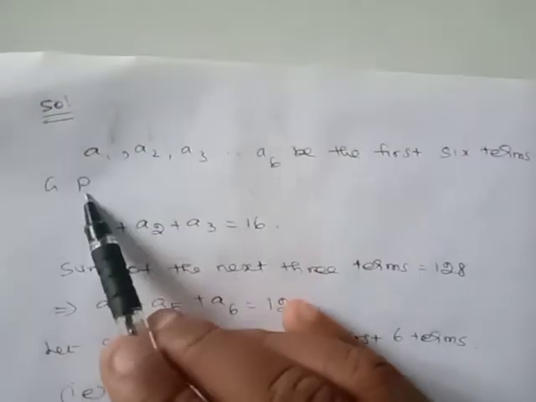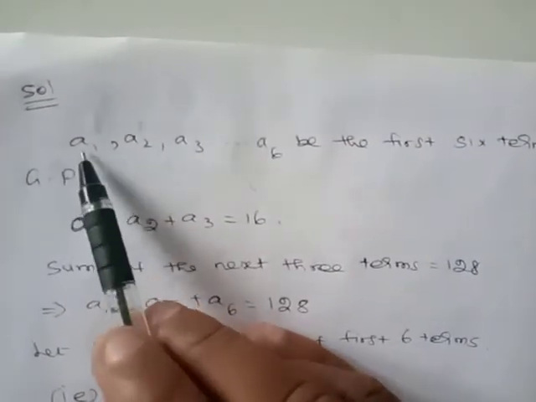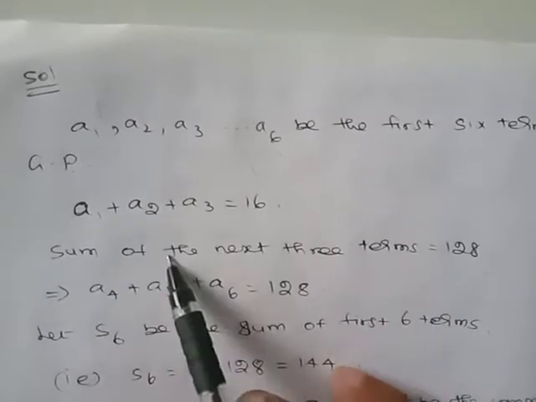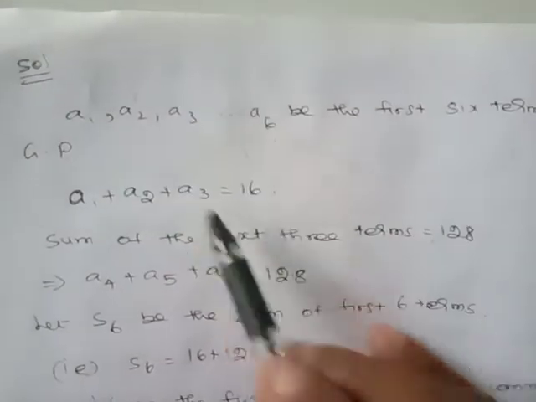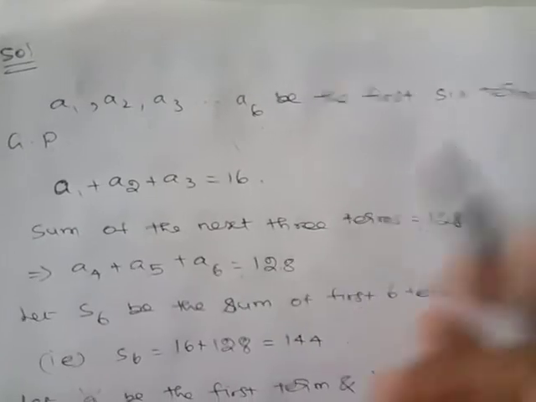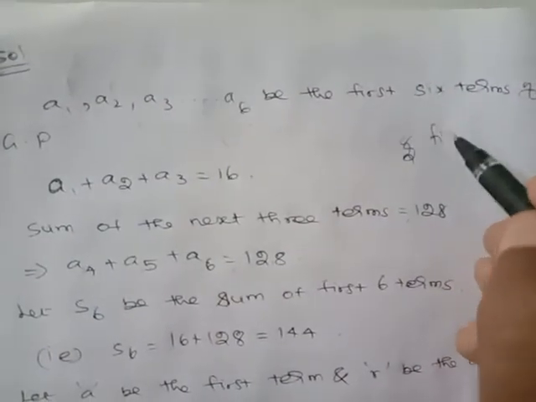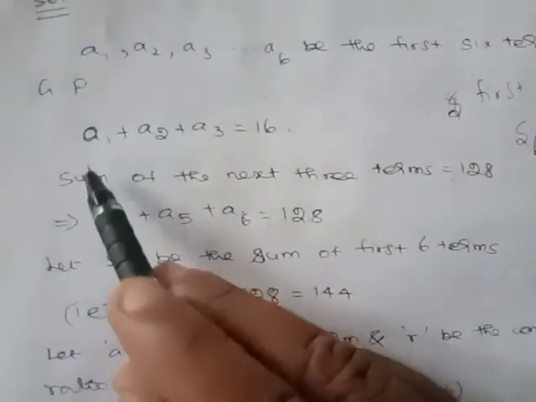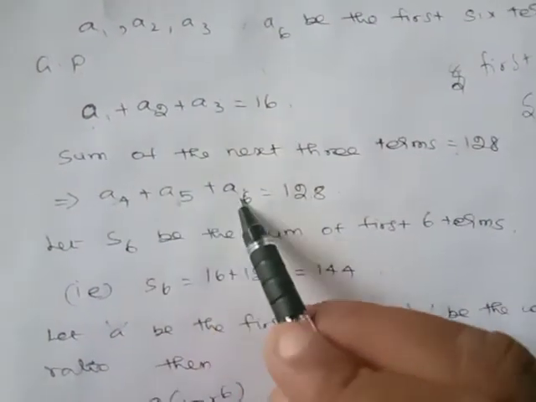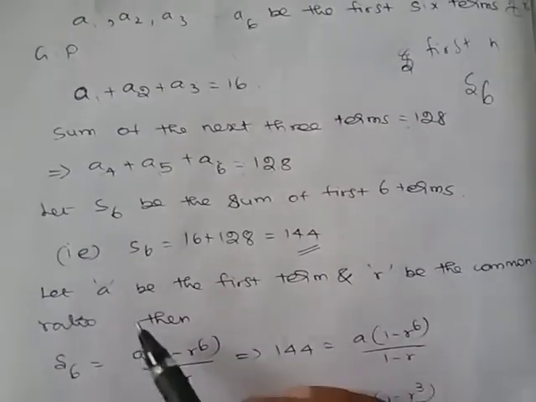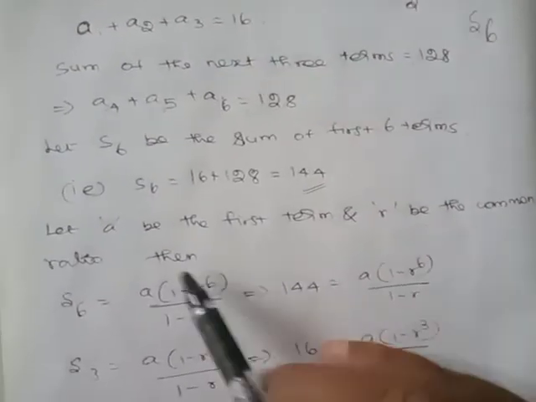Let A1, A2, A3 up to A6 be the first 6 terms of this GP. In the question it is given that the sum of the first 3 terms is equal to 16, and the sum of the next 3 terms is 128. Hence we are adding from A4 to A6. A4 plus A5 plus A6 is equal to 128. To find the sum of the first 6 terms, we add A1 plus A2 plus A3 plus A4 plus A5 plus A6. That is, the sum of 6 terms is equal to 16 plus 128, that is 144. We assume the first term as a and the common ratio as r.